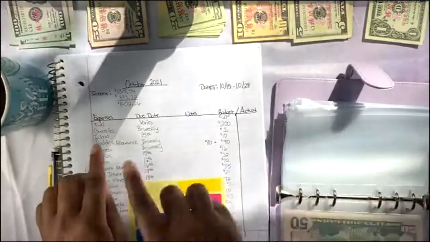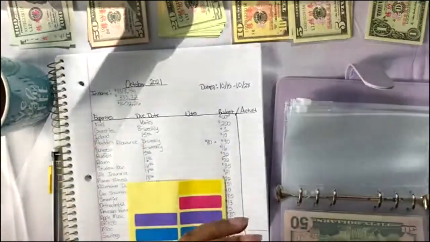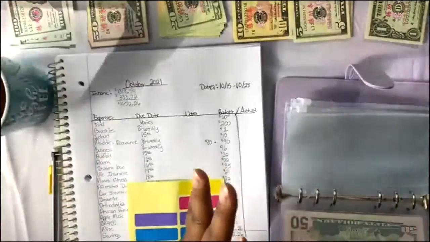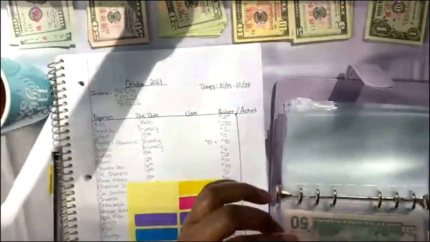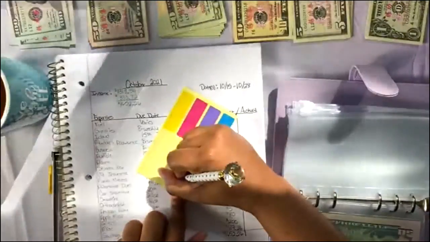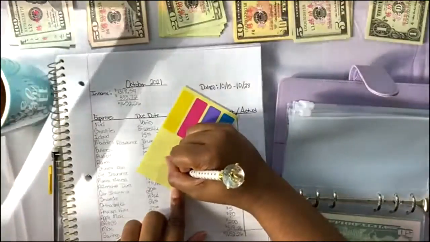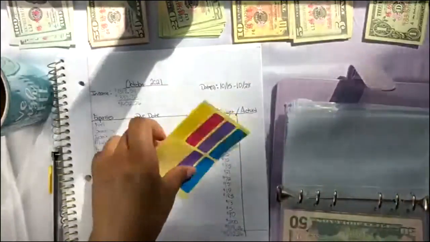So my next bill is iCloud. What I'm going to do, instead of having an envelope for each subscription, I'm going to combine my subscription fees or expenses in one. So we'll make a subscriptions envelope.